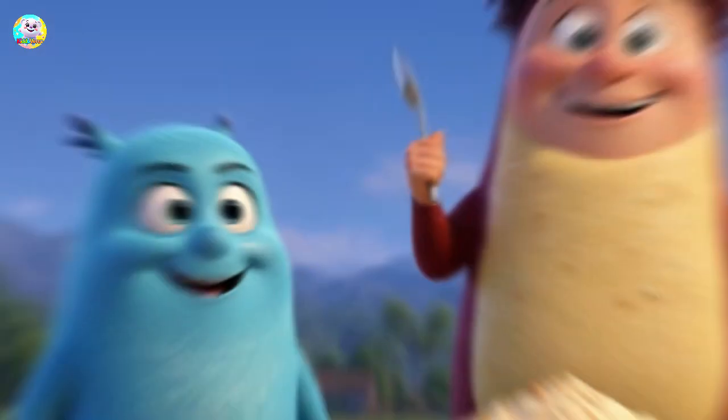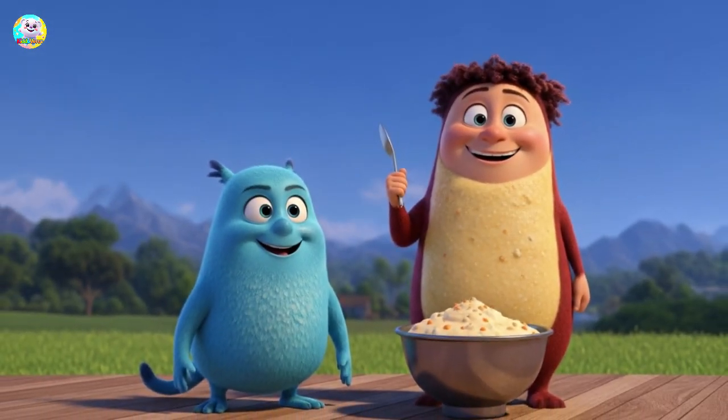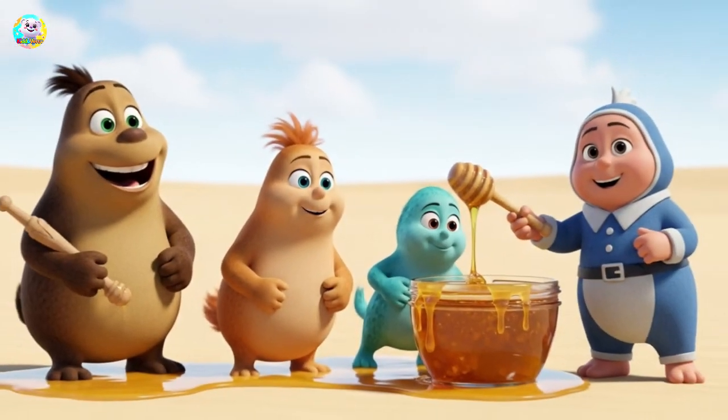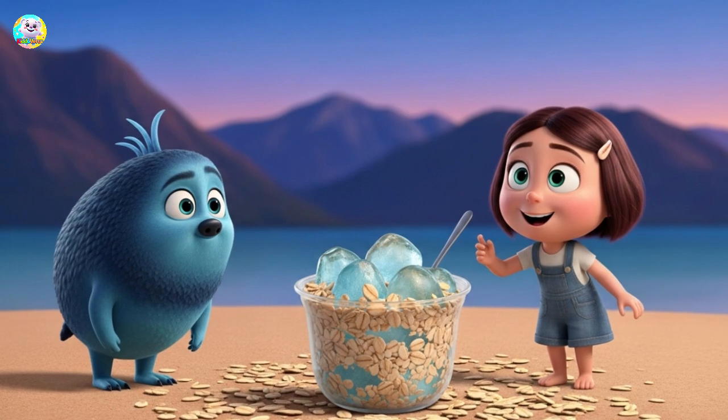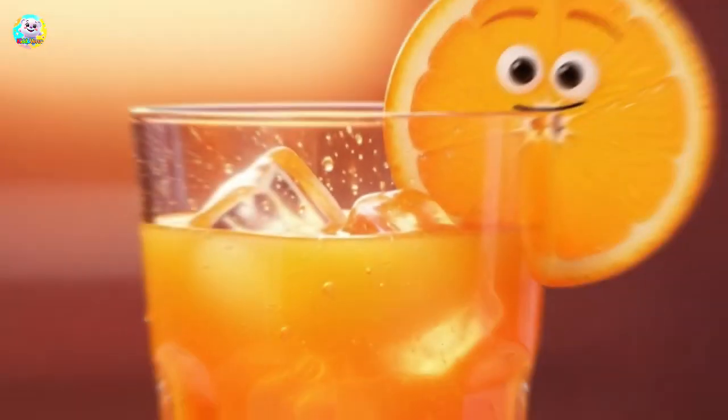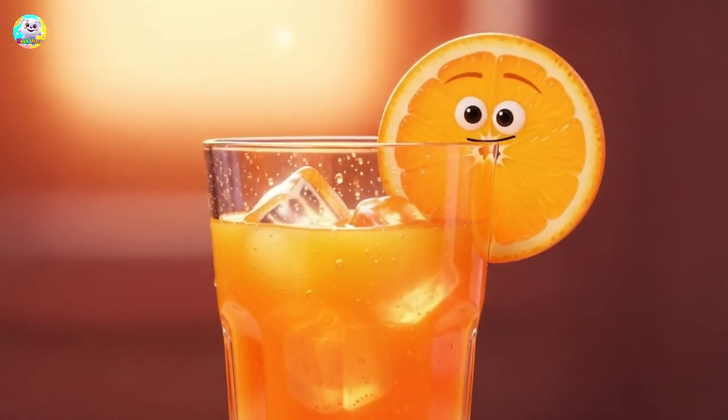G is for grits, creamy and warm. H is for honey, sweet on the farm. I is for iced oatmeal, cool and good. J is for juice, orange or blood.